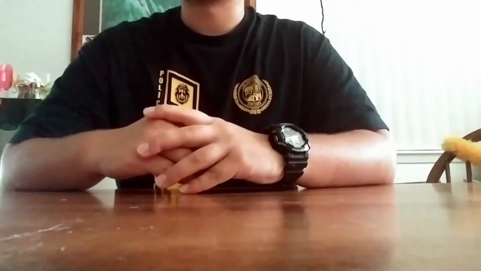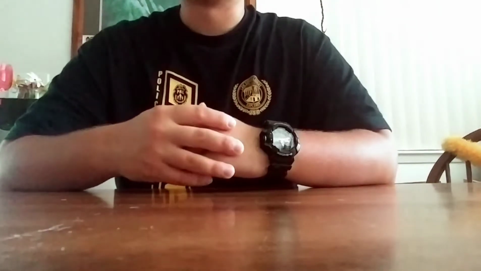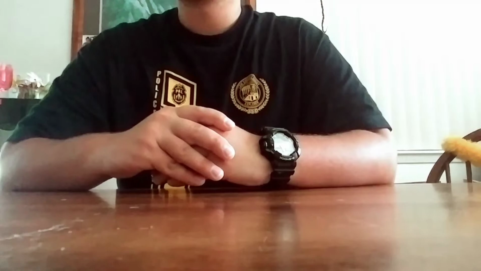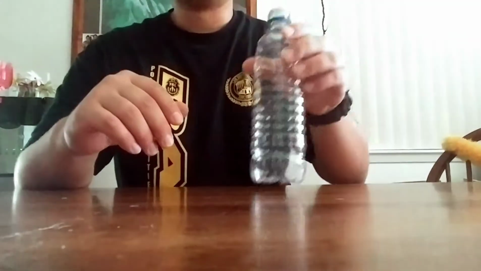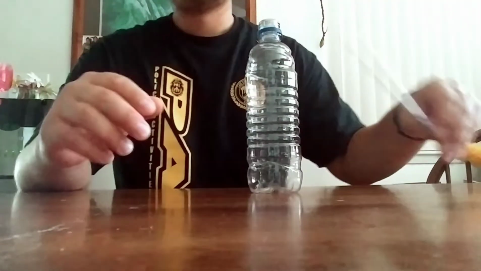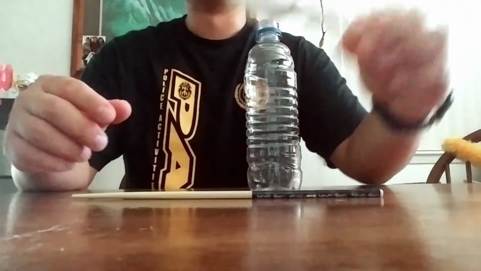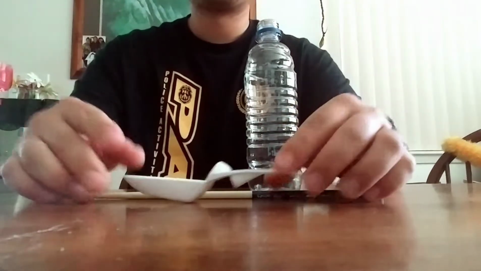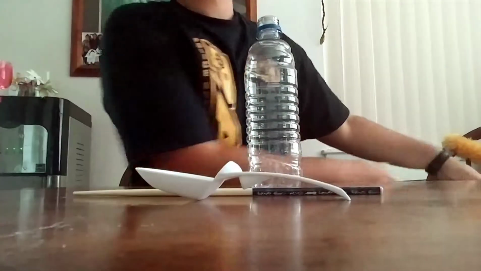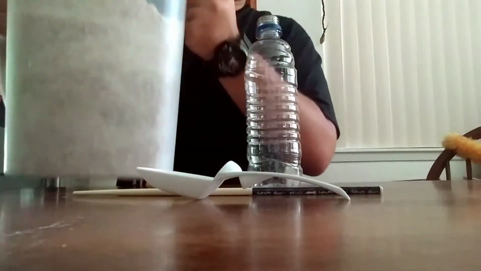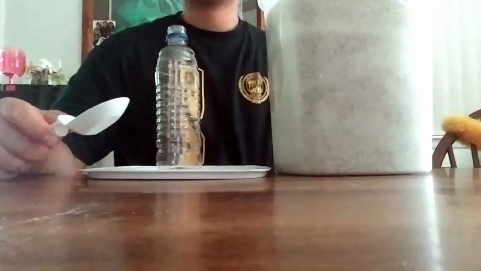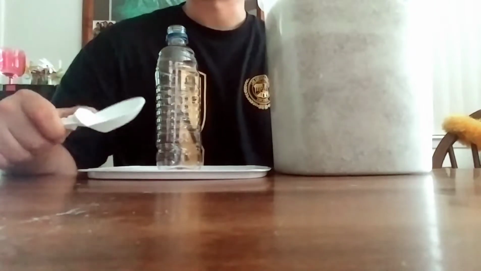Now that we've gone over the two types of friction, let's begin our demonstrations. In this demonstration, we will be displaying static friction. This demonstration will be easy and simple, as you only require a few materials. The materials needed are an empty plastic bottle, a wooden chopstick, a funnel, optional, and most importantly, raw rice grain.